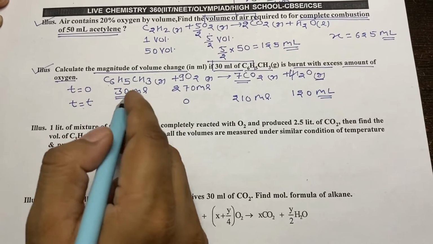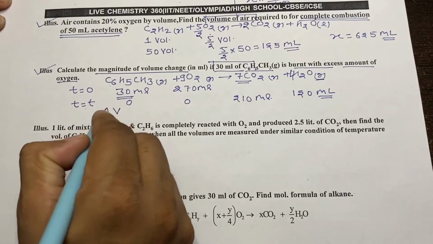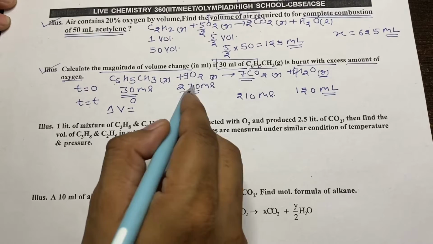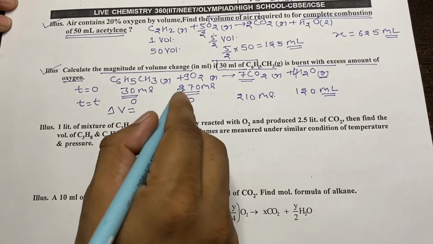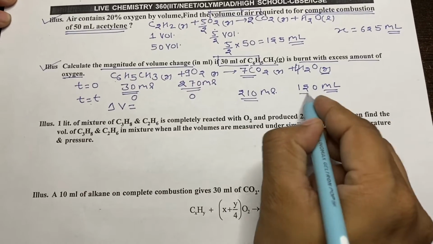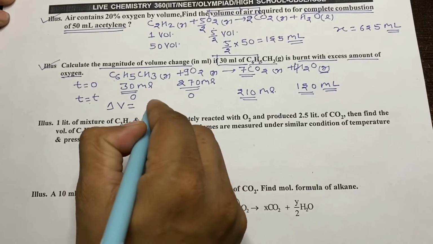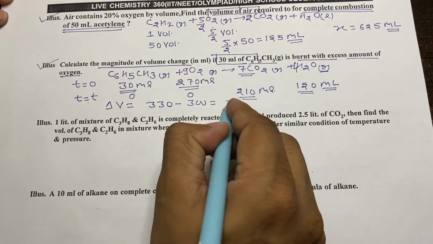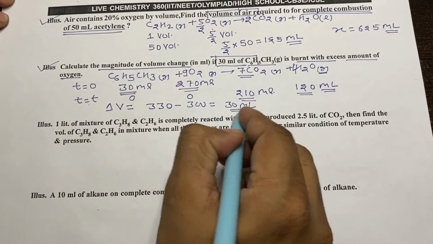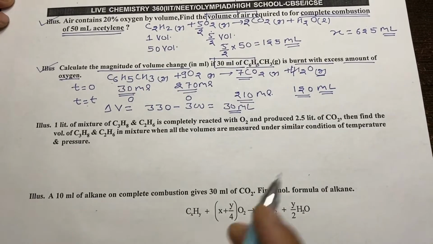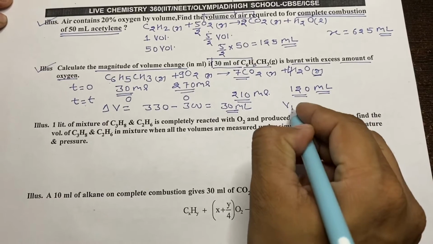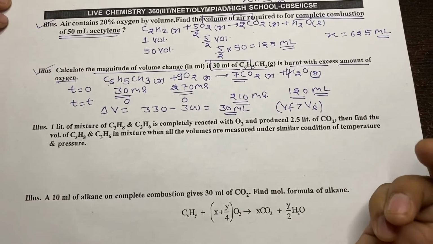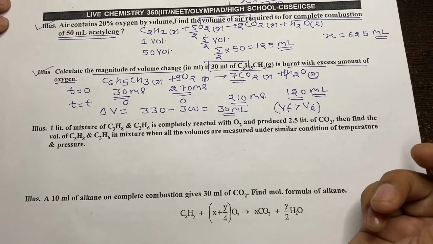So the change in volume, delta V, we can calculate as 30 plus 270, which is 300, and here 210 plus 120, which gives 330. 330 minus 300 is equal to 30 ml. So this will be the volume change. The final volume is more than the initial volume, so a volume expansion is taking place.